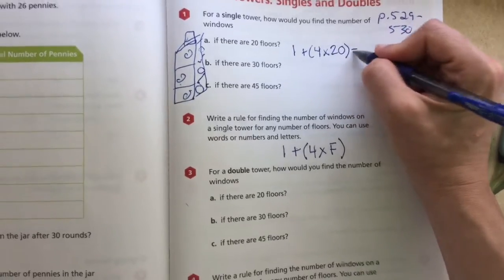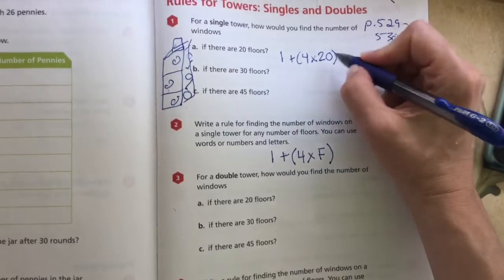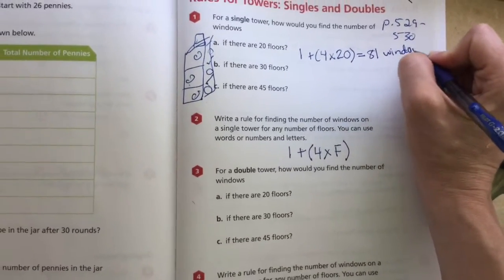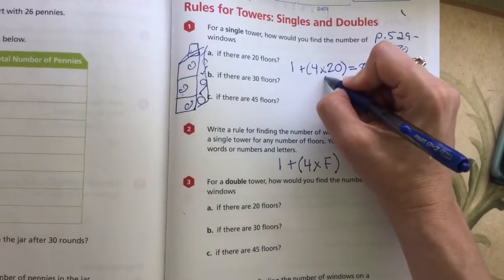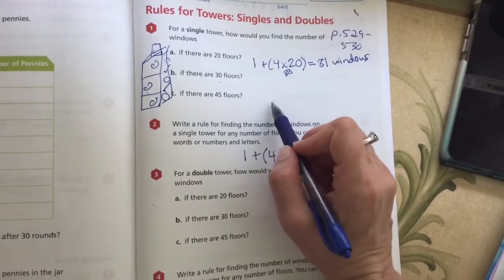Then I'm going to get my answer. So I always do what's in parentheses first. 4 times 20. That's 80 plus 1, so it'll be 81 windows. Okay, because I know this is 80. And then I'm going to do it for 30, so I'll put a 30 in there, and then for 45.